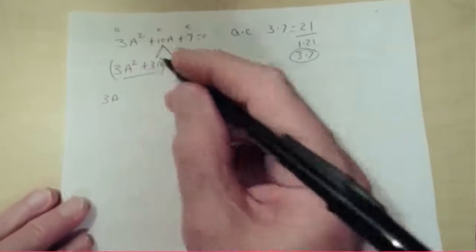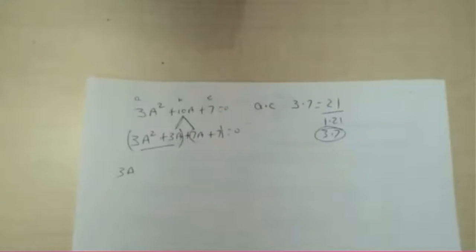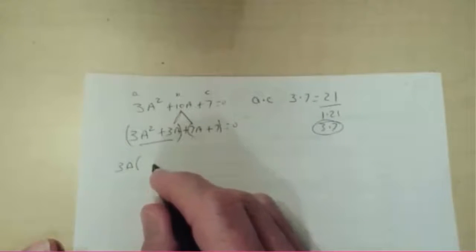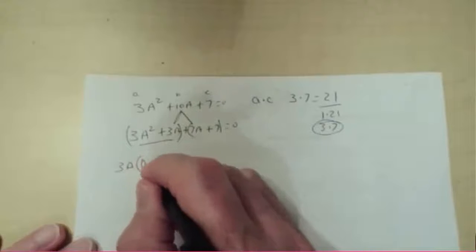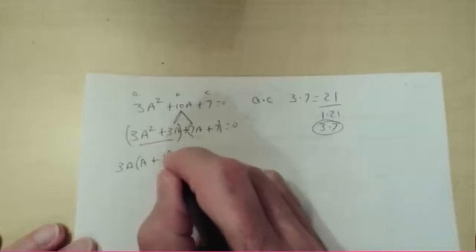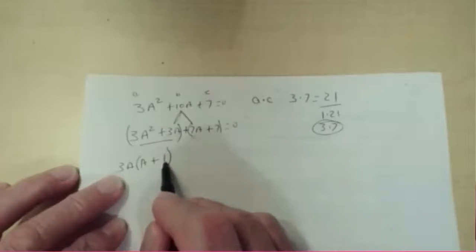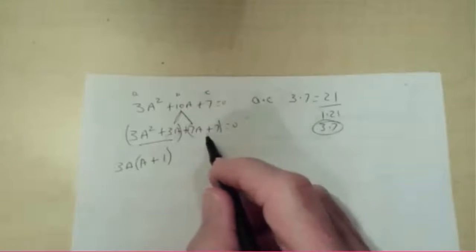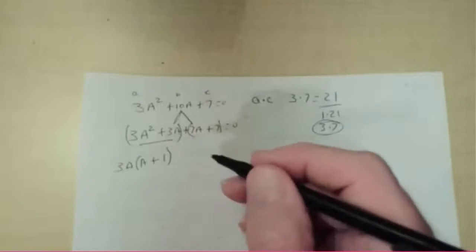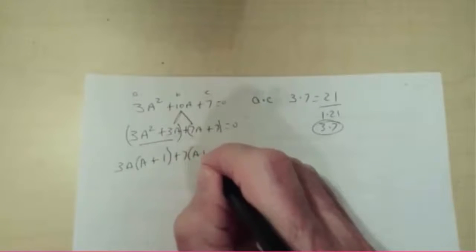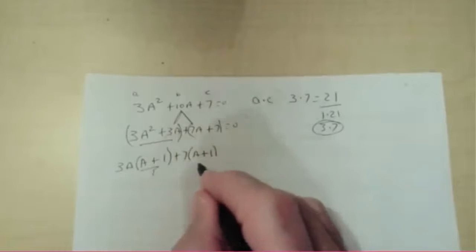Why is my hand in the way? Let's see if we can do this. 3a times a plus 1. 3a times a is 3a squared. 3a times 1 is 3a, so we're correct. Now what can we factor out of here? 7. And again, these two are the same, so we're probably correct.